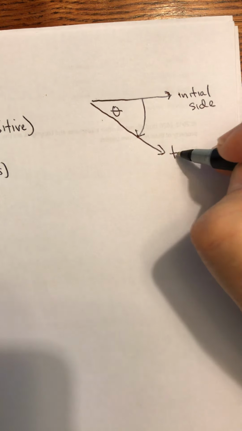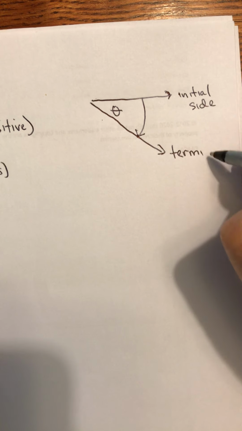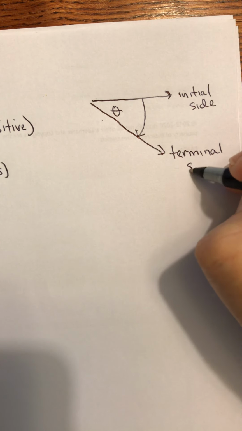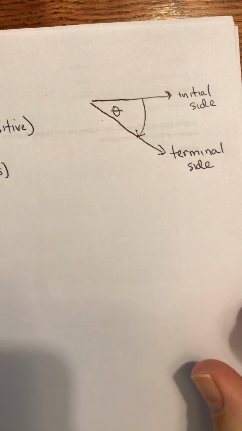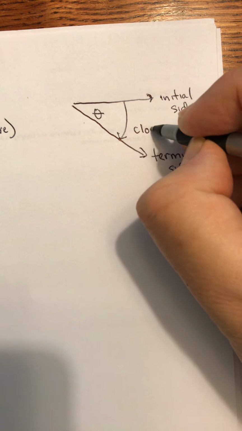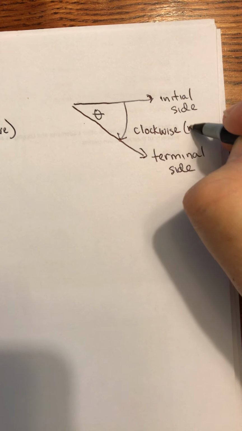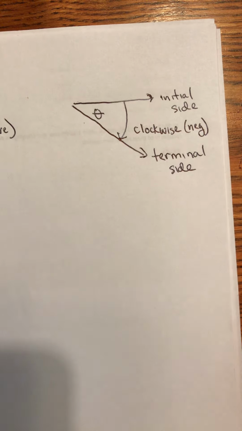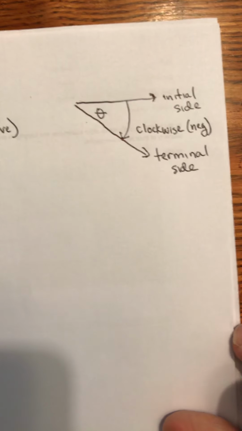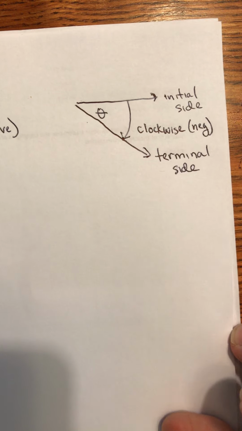This is still my terminal side. This is where the angle ends. If we go in the clockwise direction, as I did here, that will give me a negative angle. Okay, so clockwise is negative, counterclockwise is positive.